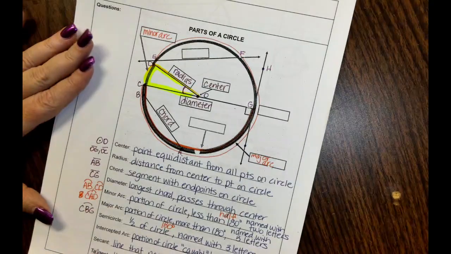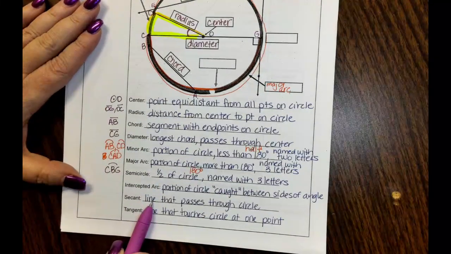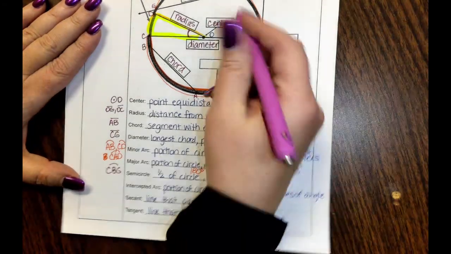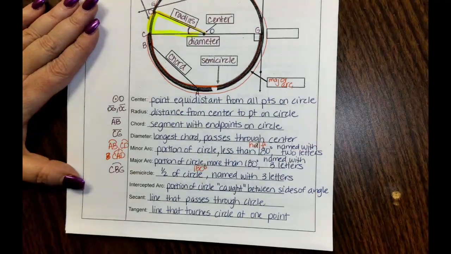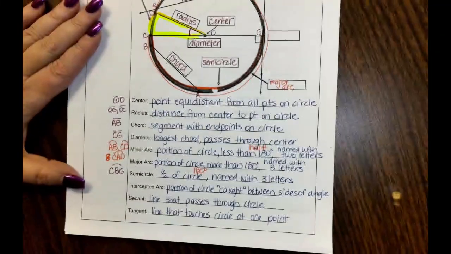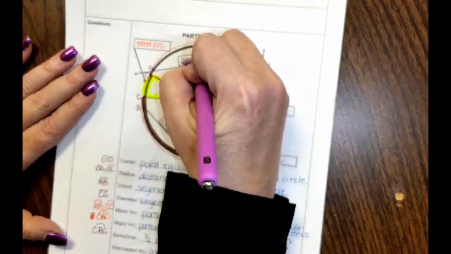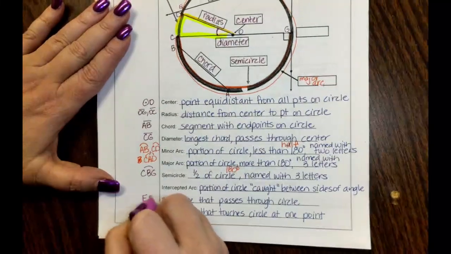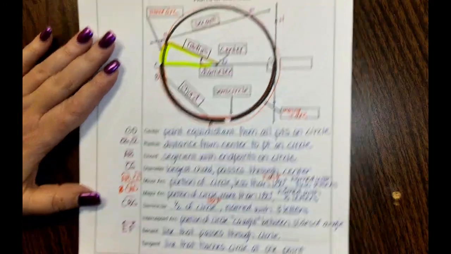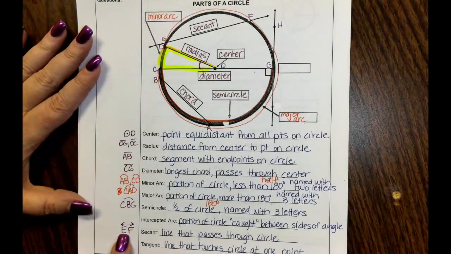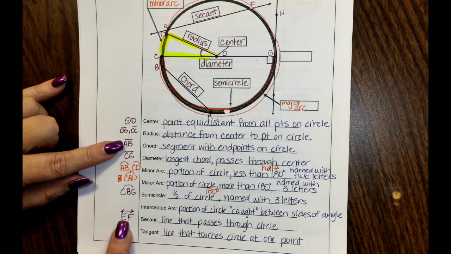A secant is a line that passes through the circle. Okay, so a secant, oh, I forgot to mark semicircle. Sorry. Mark my semicircle on there. A secant is a line that passes through a circle. So this is our secant. In this case, we would name it EF, and it is a line, and so we put our arrows over it. Again, I said this could have been a chord if I had named it with a segment, right? If we named it and used that symbol on top, just this line segment.